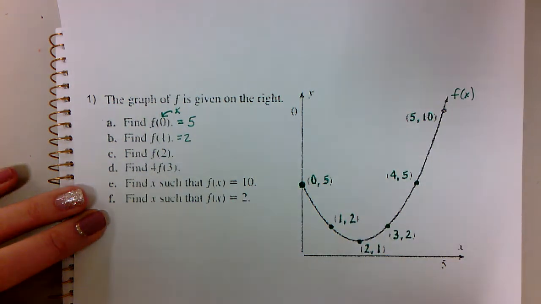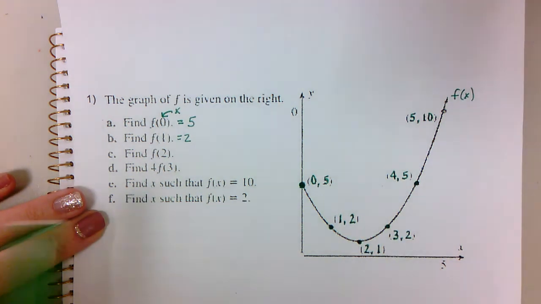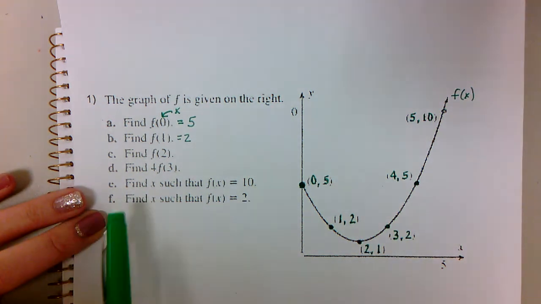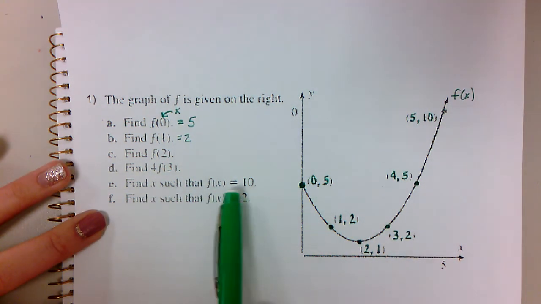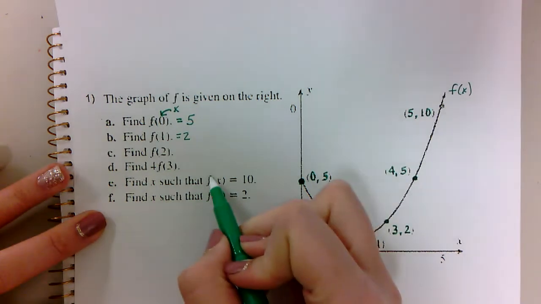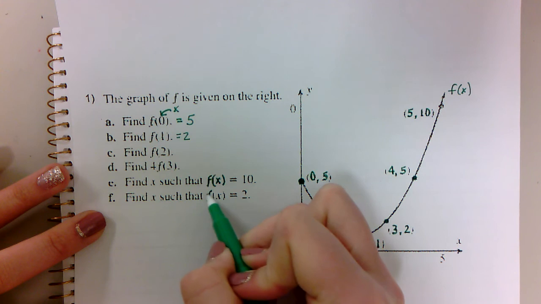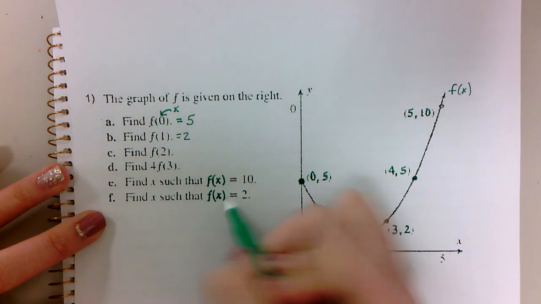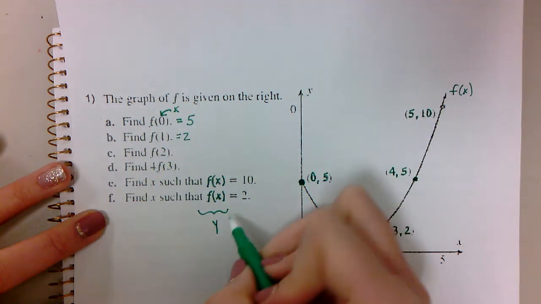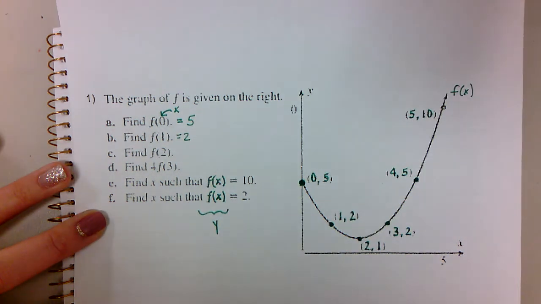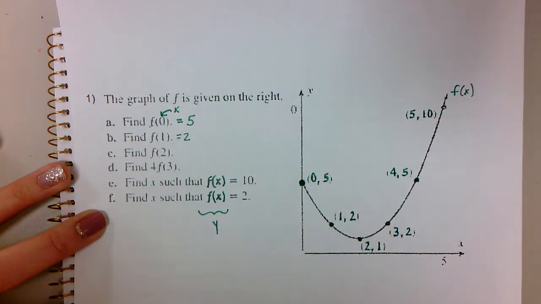Now, E and F are the opposite, right? So they're asking you to find x, which means you do not know what x is. But they do tell you that f of x equals 10. And what do we know that the entire f of x is equal to? f of x is just another way to write y. So both of these just basically mean y equals 10 and y equals 2.